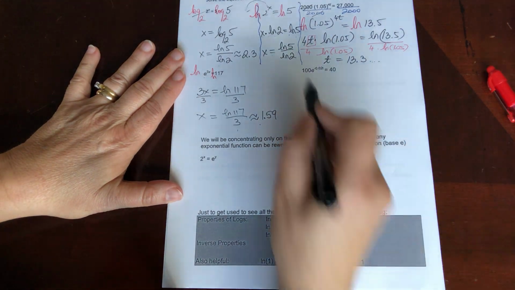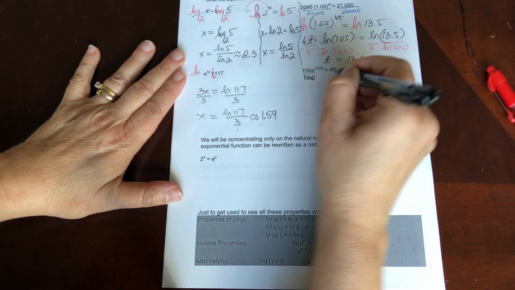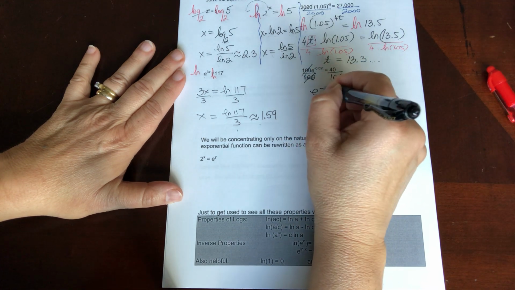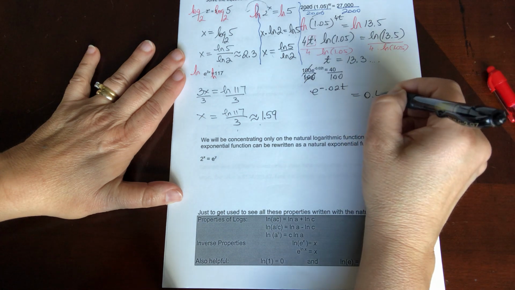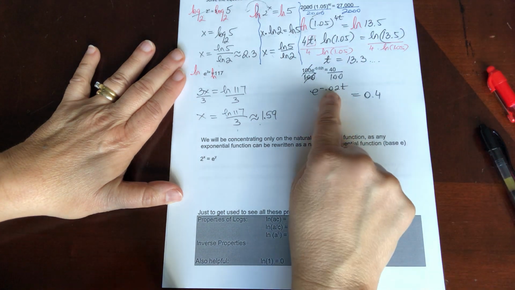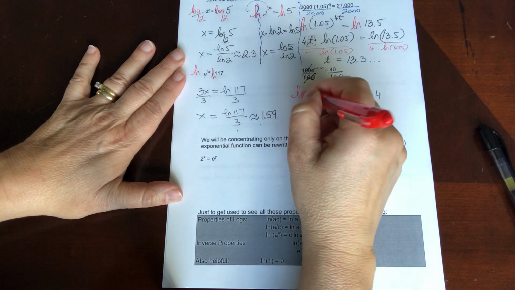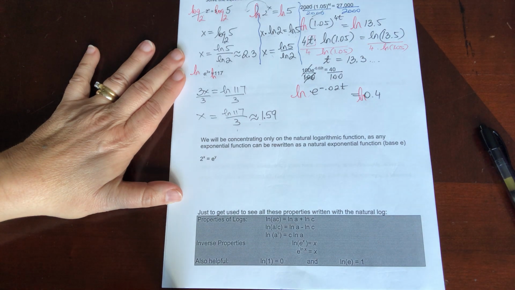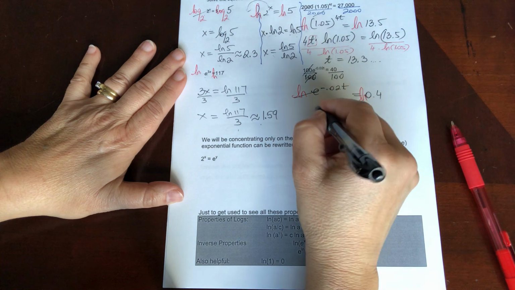Okay, so let's solve this problem. Same thing, I'm going to divide by 100 first. And I'll get e to the negative 0.02t is 0.4. And how do I now get in the exponent? In other words, how do I get rid of this base? Well, I get rid of this base, or I solve for an exponent, by using a log on both sides. So ln of e cancel each other out.